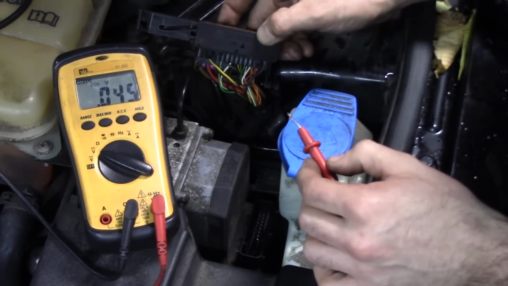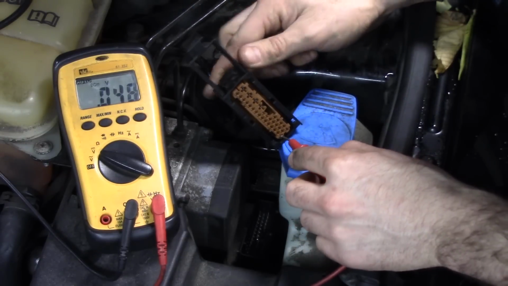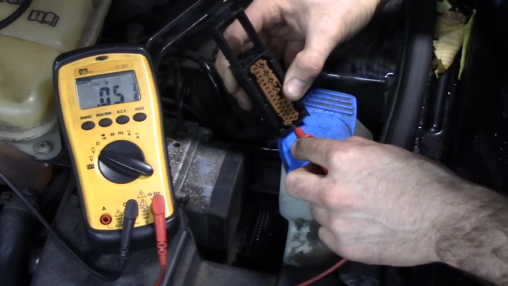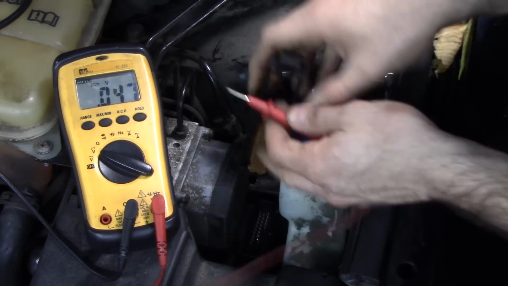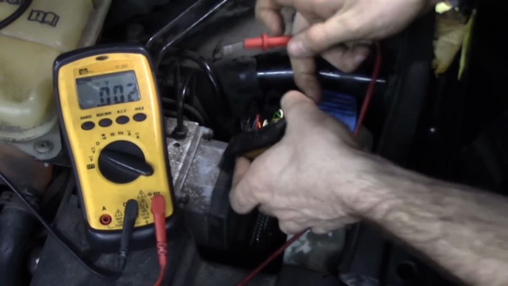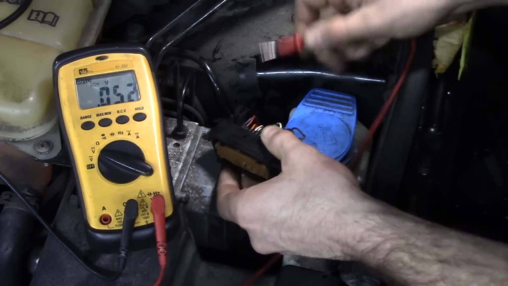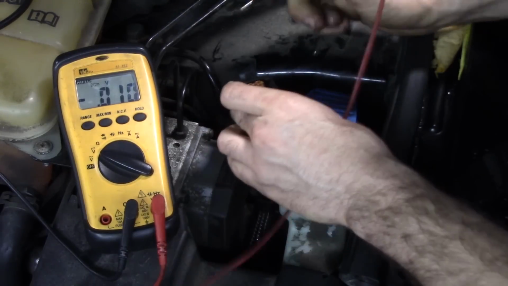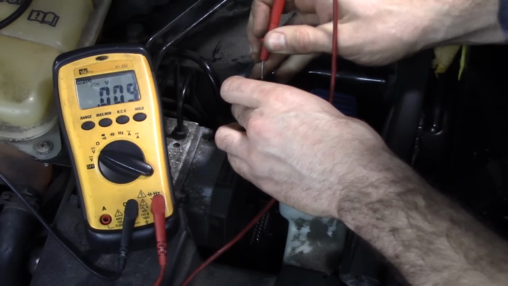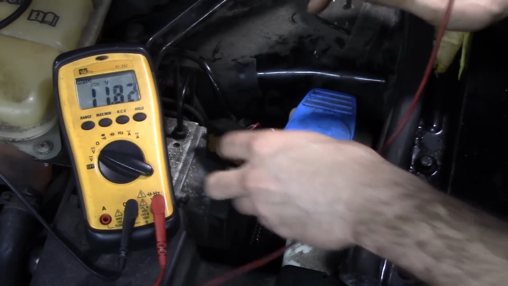And then the ignition feed was this black with blue. .8.